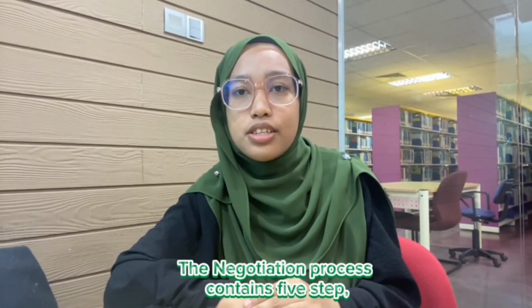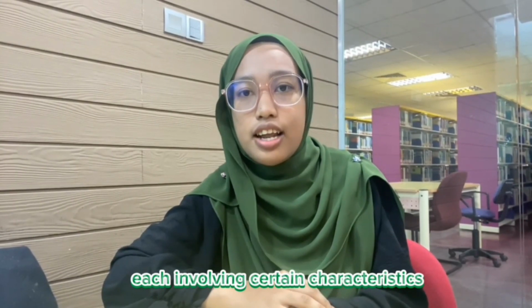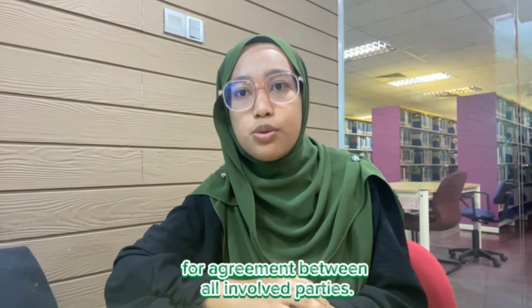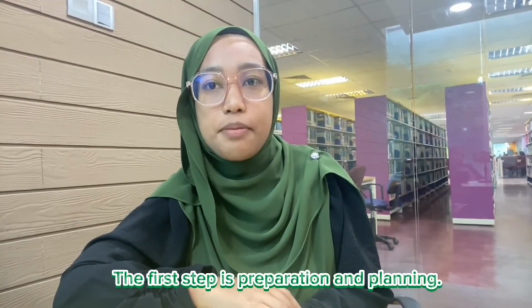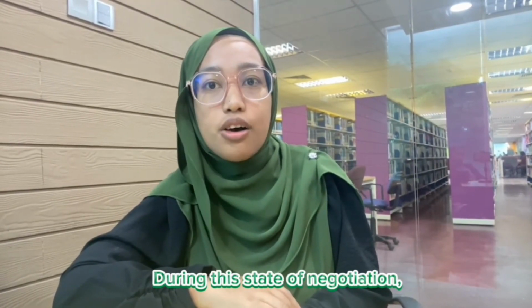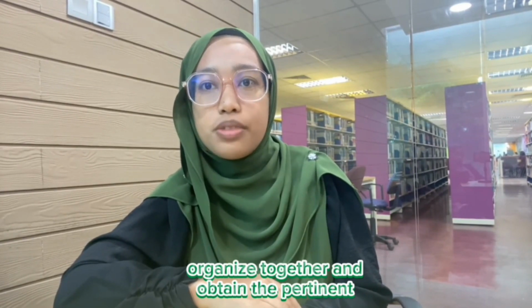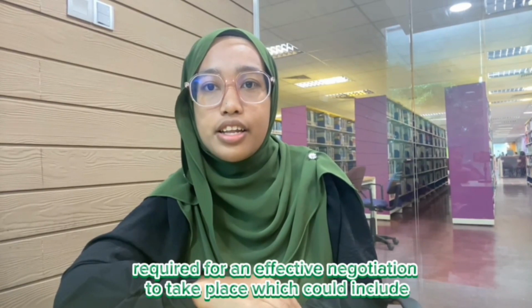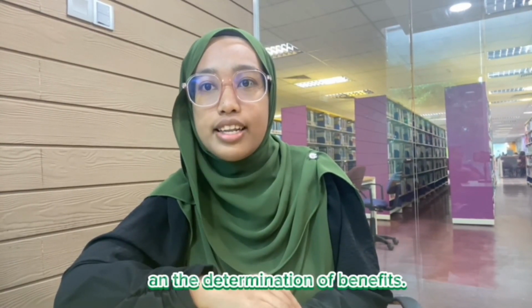The negotiation process contains 5 steps, each involving certain characteristics that progressively enhance the potential for agreement between all involved parties. The first step is preparation and planning. During this stage of negotiation, all participating parties organize together and obtain the pertinent facts or information required for an effective negotiation to take place, which could include the determination of benefit.